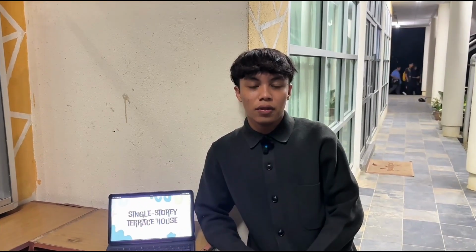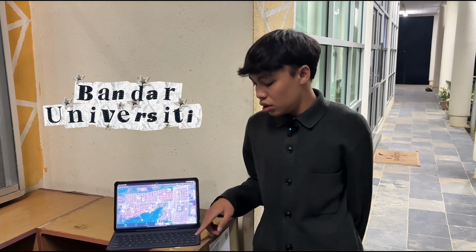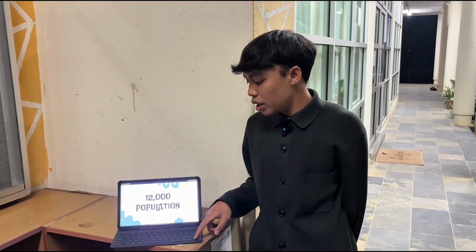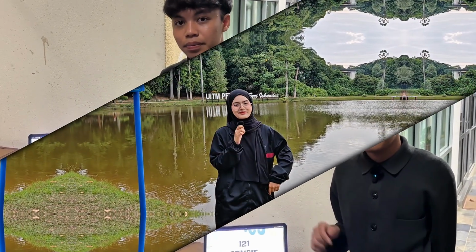Now, let's investigate our case study. We focus on the single-story terrace houses in Bandar University. In Bandar University Seri Iskandar, there is a population of 12,000, and we managed to collect data from 121 samples.